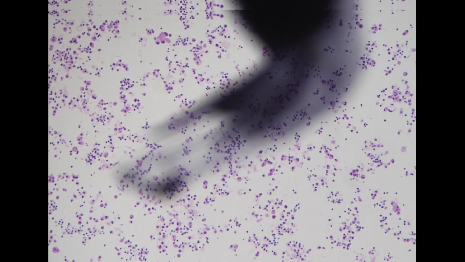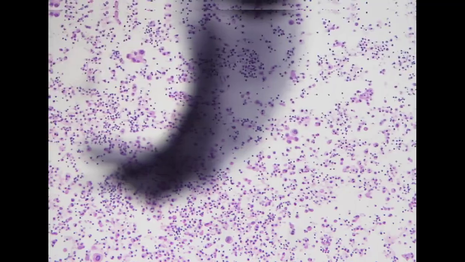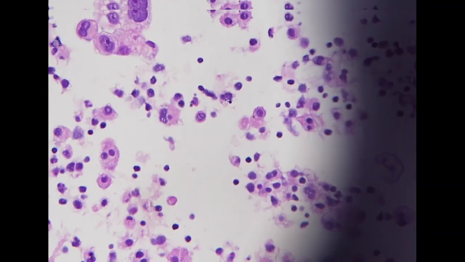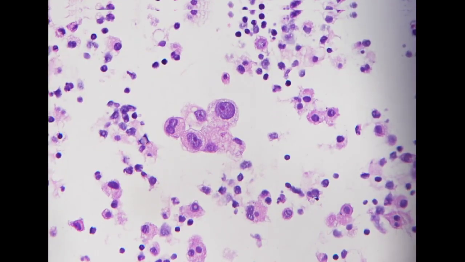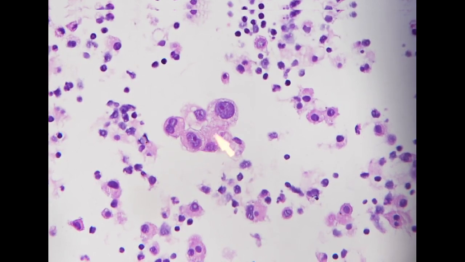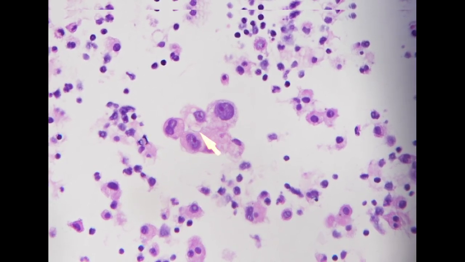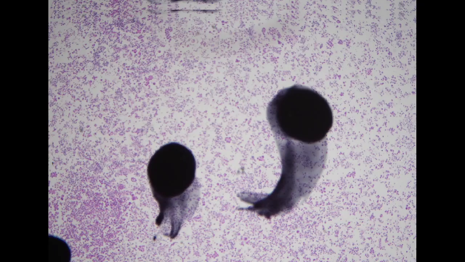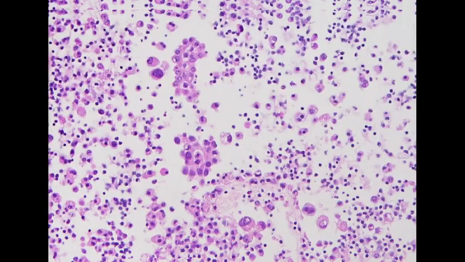In the cell block preparation, we also see similar findings, as these adenocarcinoma cells are arranged in a tight glandular pattern. So again, prominent pleomorphism, prominent nucleoli, and arranged in a tight cluster with bubbly cytoplasm. So we can do a TTF1 to confirm that this is coming from the lung, and the clinician can use the specimen to do molecular testing. So this is positive for lung adenocarcinoma.